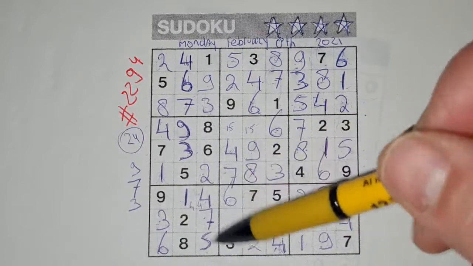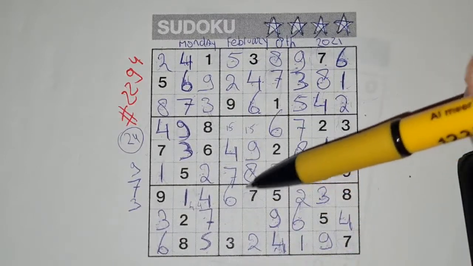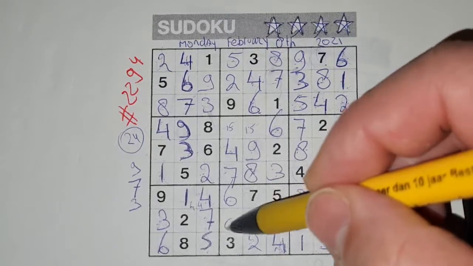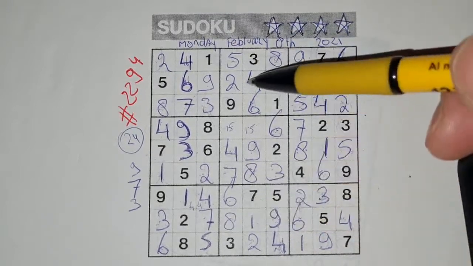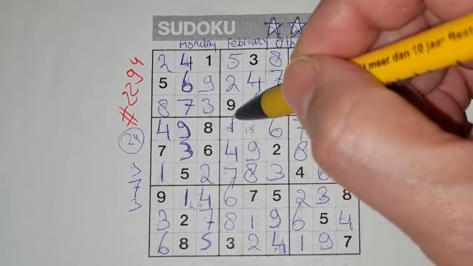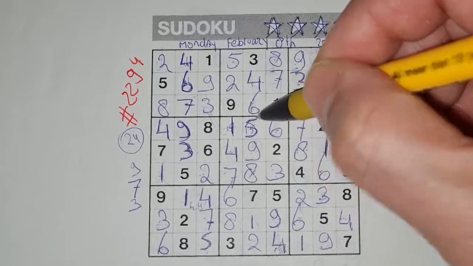2 numbers left in this big square for the numbers 1 and 8. We have an 8 there, no 8 there. 8 should be here and the 1 goes there. And the final 2 numbers, the 1 and the 5. We have a 1 here, no 1 there. 1 should be here and the 5 goes there.